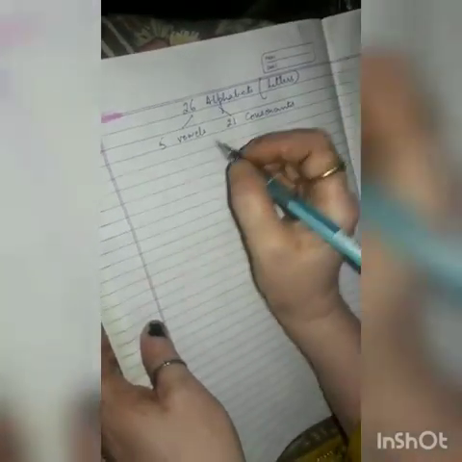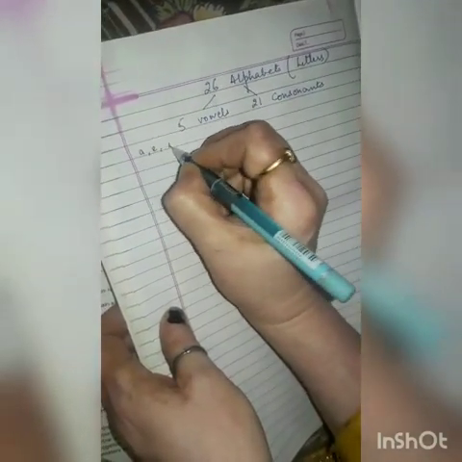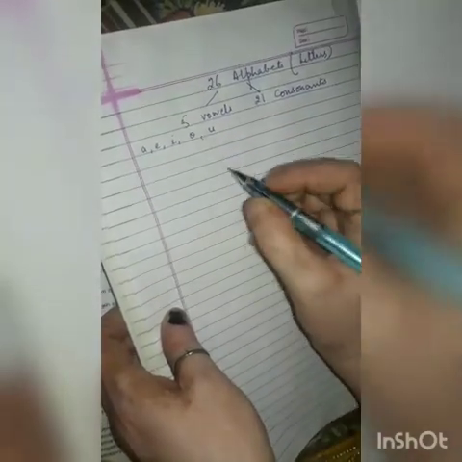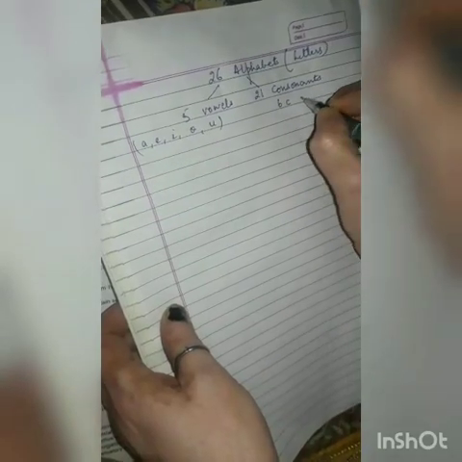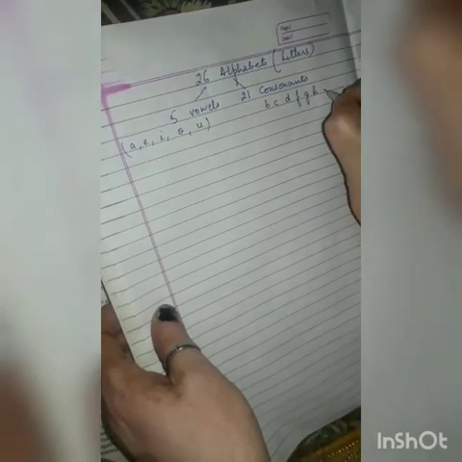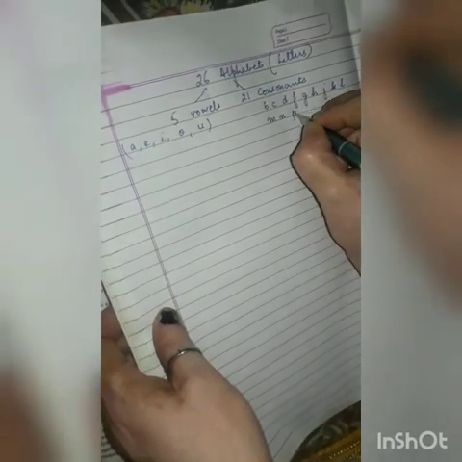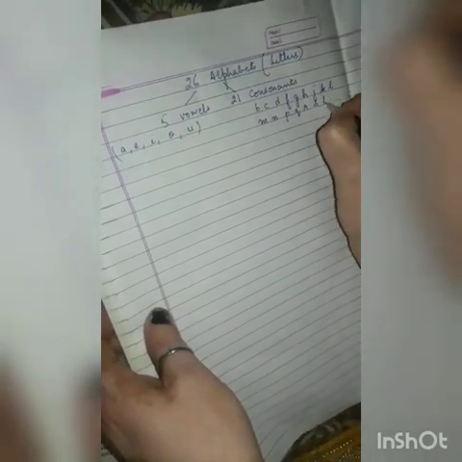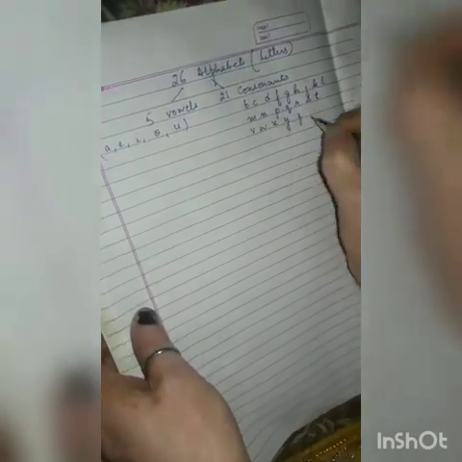The vowels are A, E, I, O, U. And the remaining letters are B, C, D, F, G, H, J, K, L, M, N, P, Q, R, S, T, V, W, X, Y, Z. So all these are consonants.